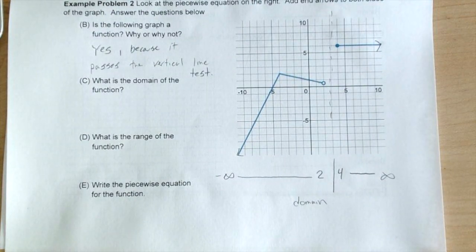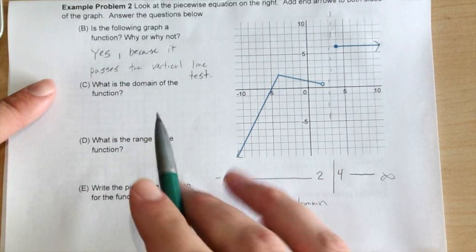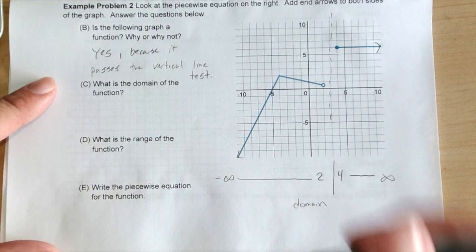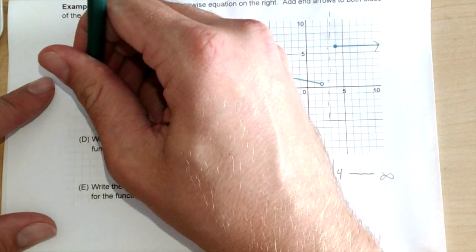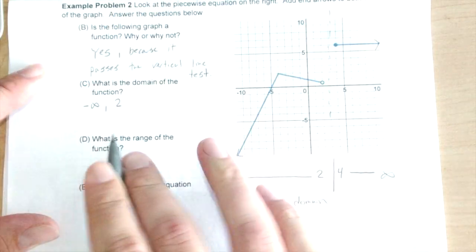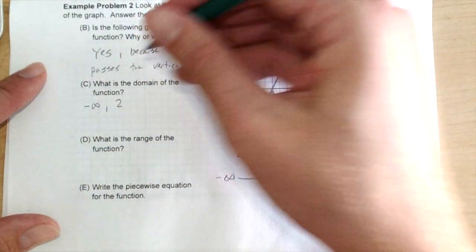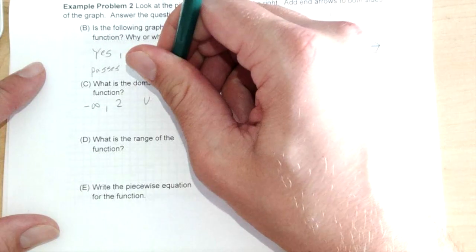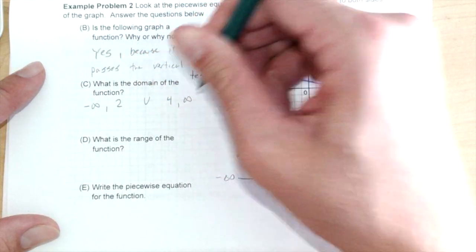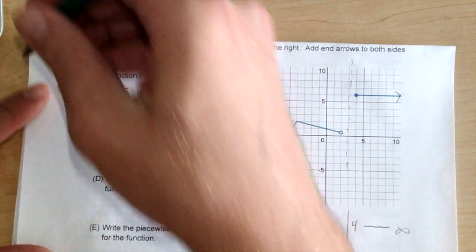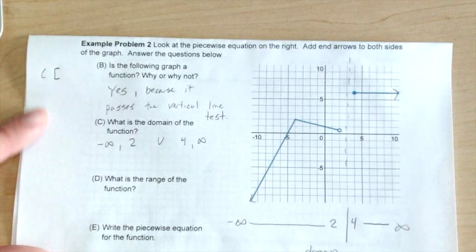And the hardest part now is the open versus closed circles. The open versus closed brackets, right? The soft versus hard brackets. So we know we have negative infinity, comma 2, because we write it with this thing. And we have 4 comma infinity. We just have to figure out, is it going to be a soft bracket or a hard bracket?